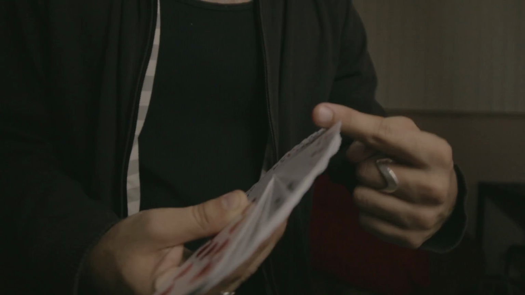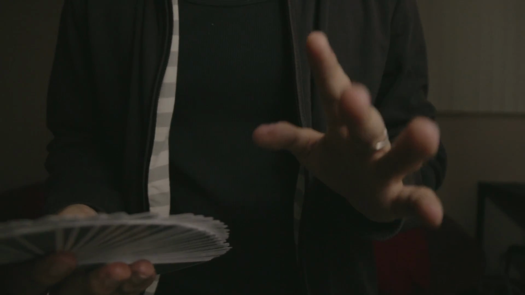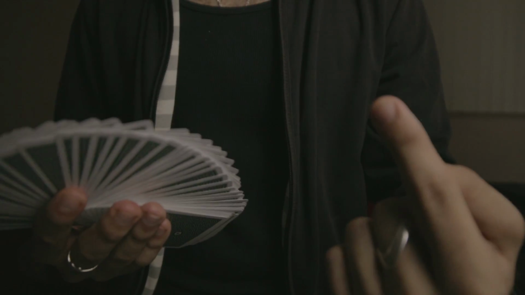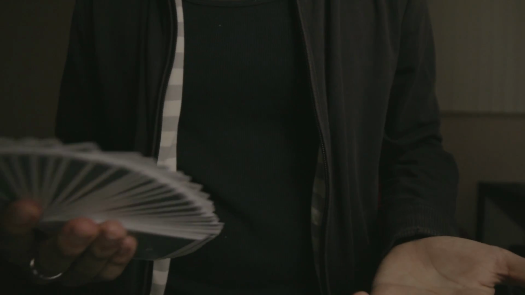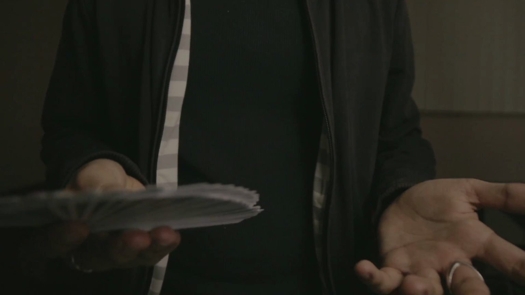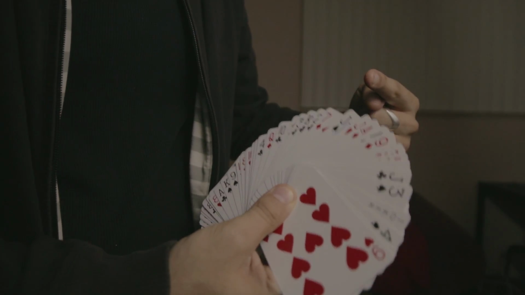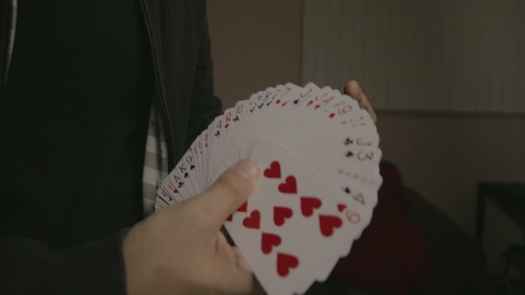Now, remember, the idea here is that the spectator doesn't know that you know what card they picked, right? So there shouldn't be any reason why you should be guiding them at this point, because you should have no idea what the card they picked is. That's the sort of logic that's taking place here. So this is a very, very deceptive force to do, and one that's going to be very, very disarming.